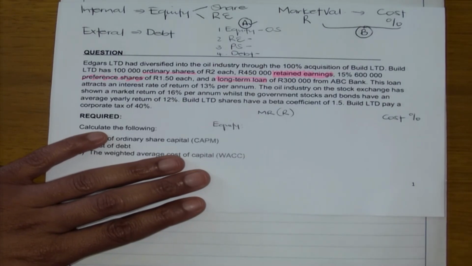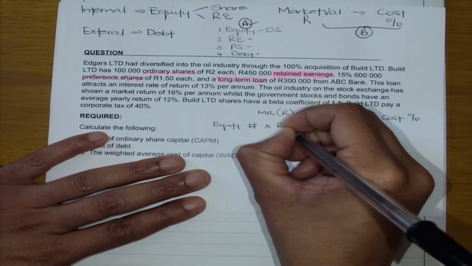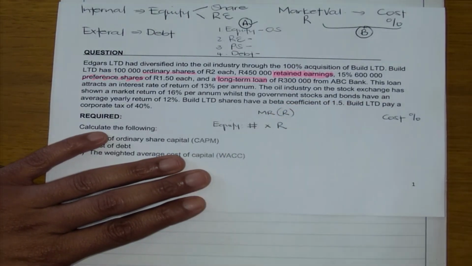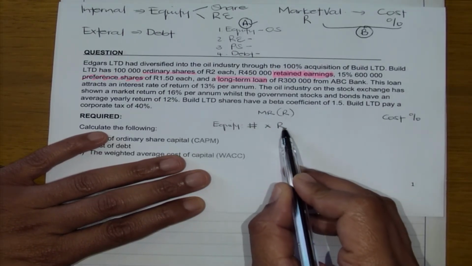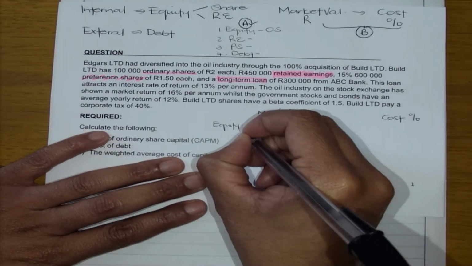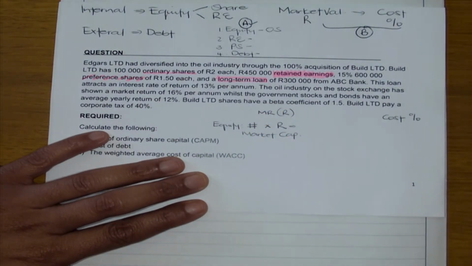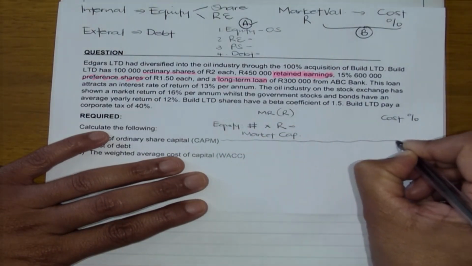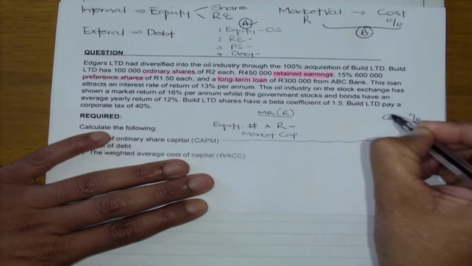You get the Gordon growth model, we don't usually use that, and you get the market capitalization. Market capitalization takes the number of shares multiplied by the price per share, right? Now, hashtag for me, it's like a symbol for number. So if they give me number of shares times the price for 1 share, they're asking me to calculate the market capitalization. Market capitalization is, let's just do this, market rate. Then you get your cost, right? Your cost, you also have 2 types for equity.